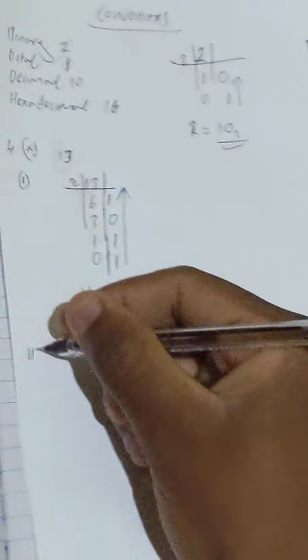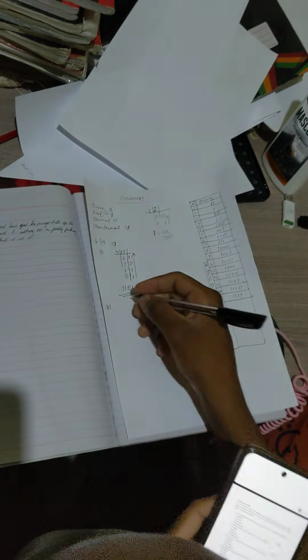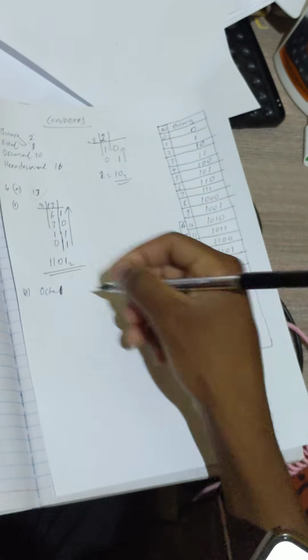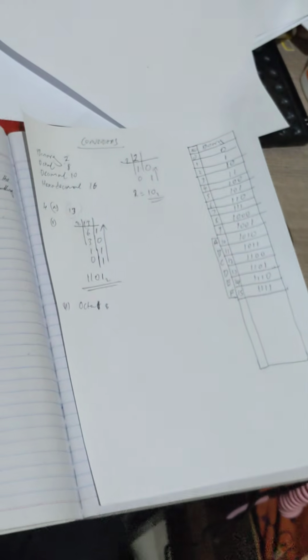1101. And that is your answer. Now let's go to the next question. The second one says convert it to what? To octo. So you're going to convert this to octo. Octo is in base 8. Now, how do you convert numbers to octo?